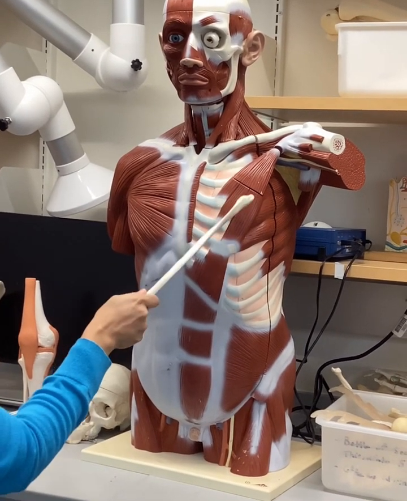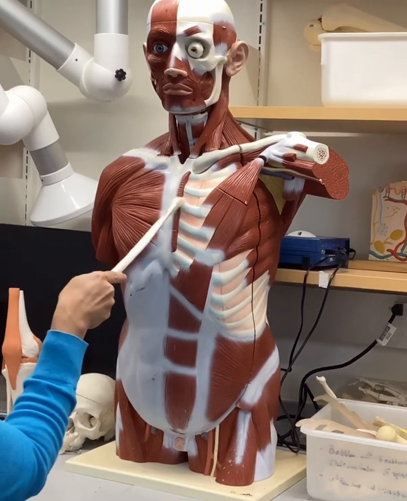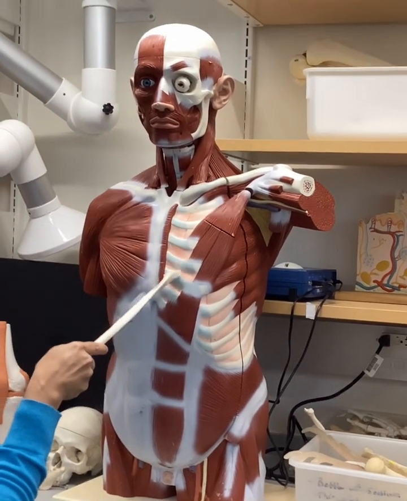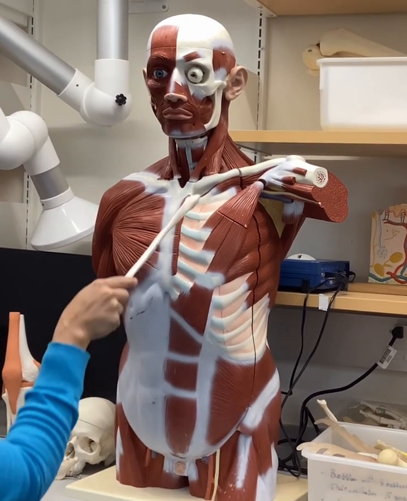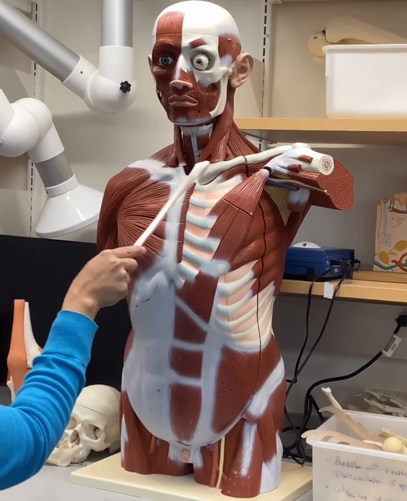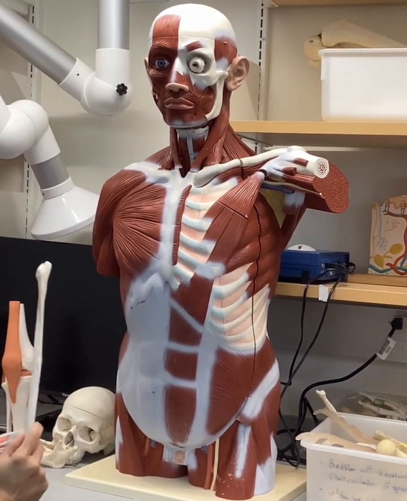What you will find would be the pectoralis minor, the smaller one. And then you could see here in between the ribs, you have your intercostal. What are your two intercostals? External and internal. Okay.